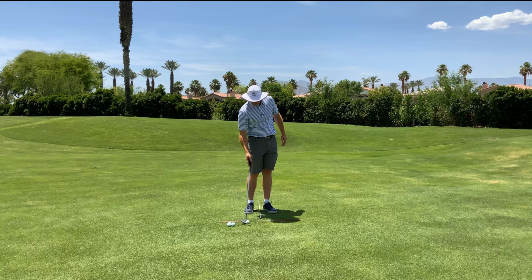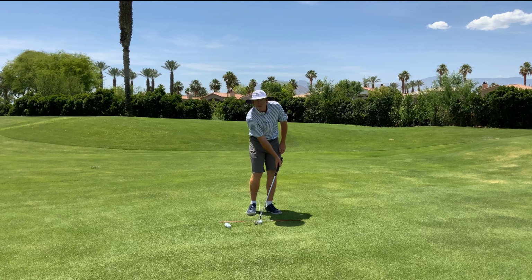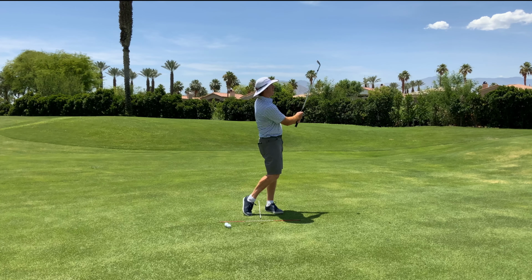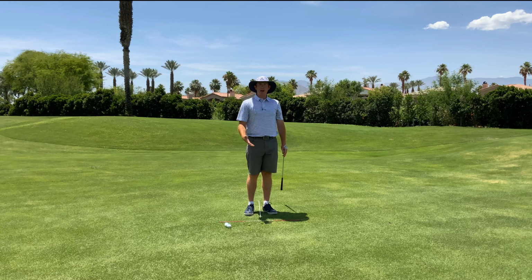So once again, as we set up to this ball, we would like to see less shaft lean, a more neutral shaft position here, ball position back, and less turf interaction. So you can see there, much less turf interaction.